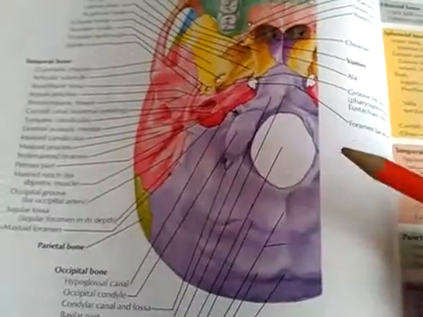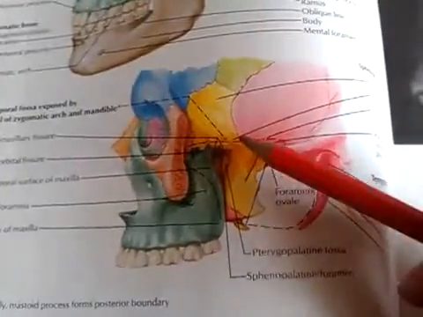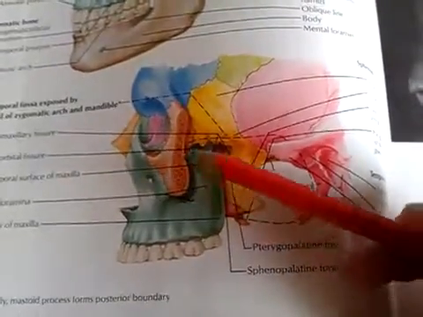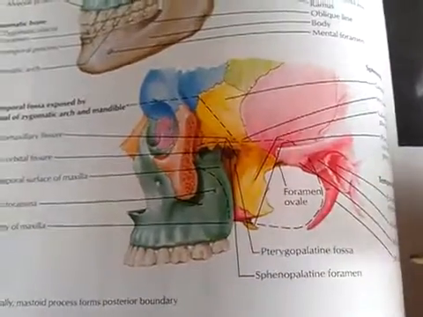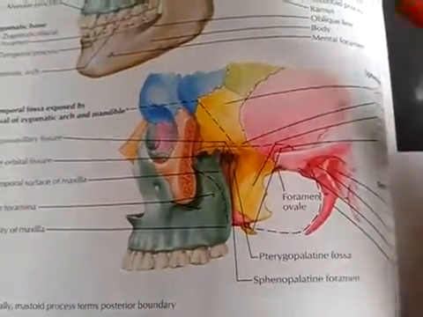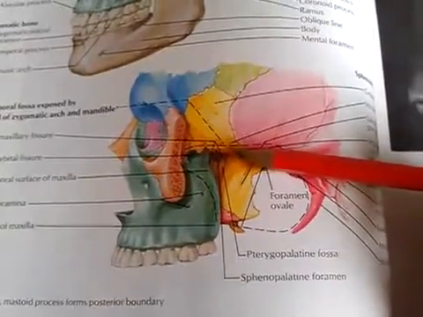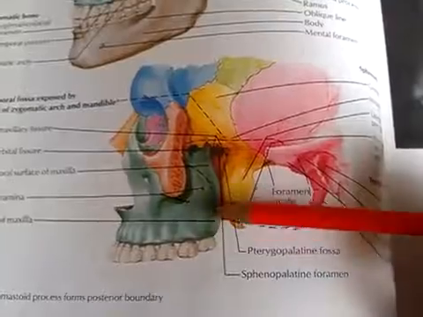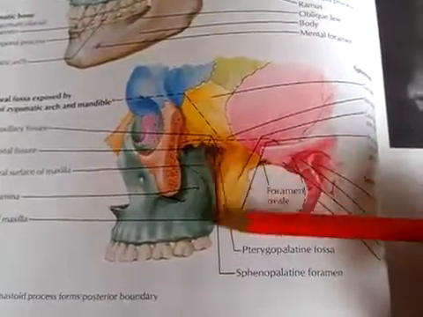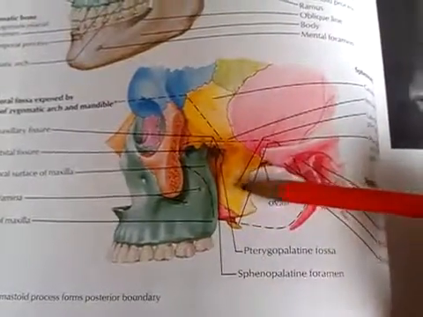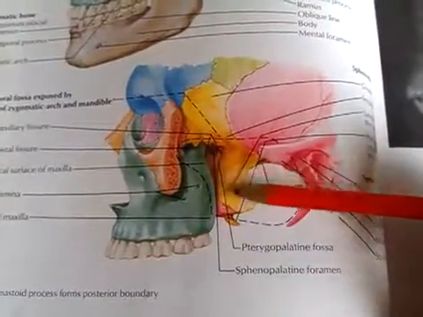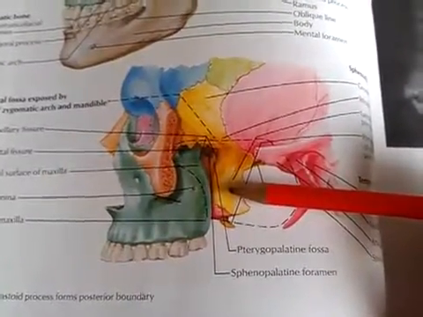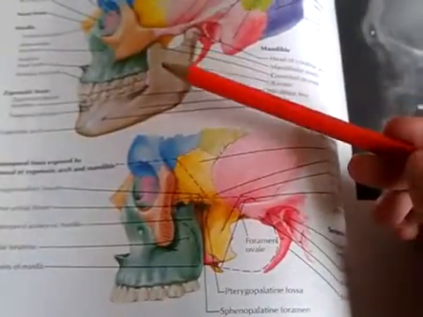Lastly, we have infratemporal fossa. That is here, you see the staple line. The borders are the infratemporal surface of greater wings, the body of maxilla, infratemporal surface, lateral plate of pterygoid process, and ramus of mandible.